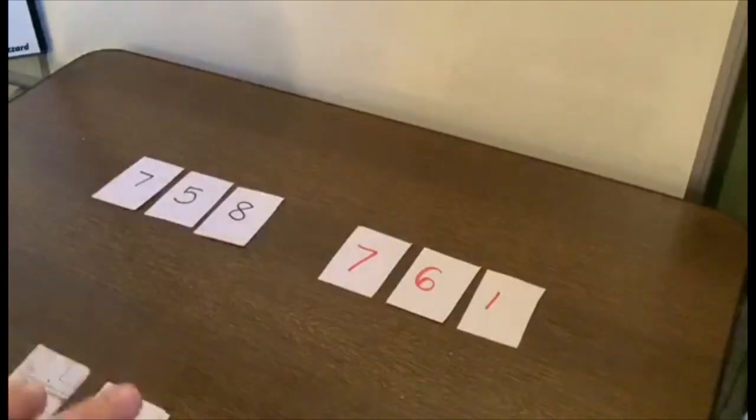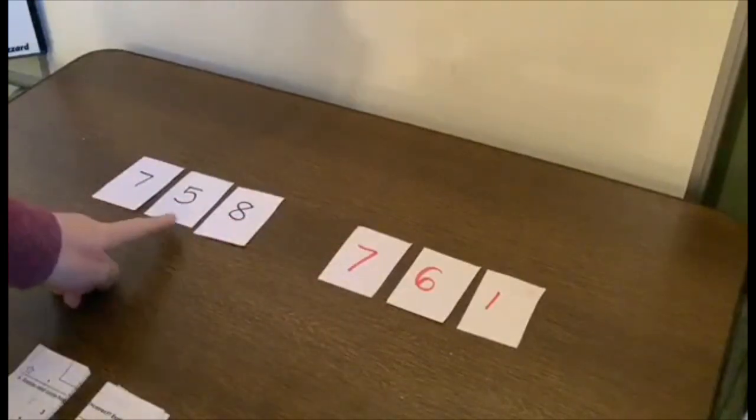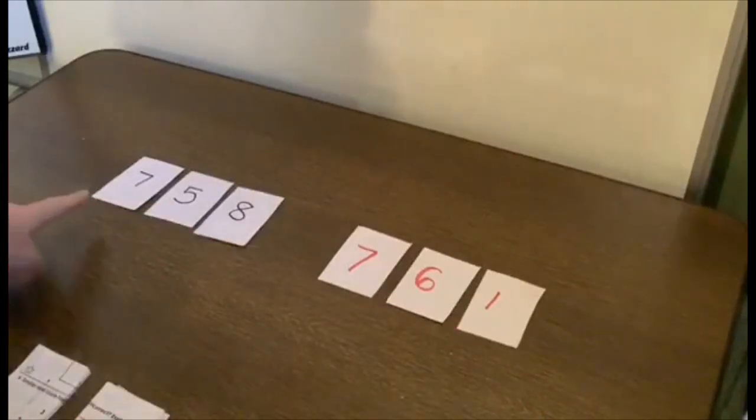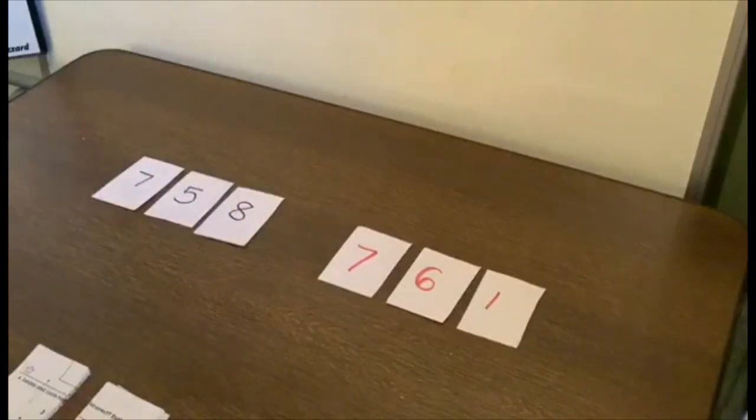Now if I leave them in that arrangement, I have to decide which number is the greater number, which one's the smaller number. So I'd say that if I keep it as this sequence, 758 is smaller than 761, or 758 is less than 761. I can then make myself some more numbers and do it in the same way. So this is a really simple activity that you can do at home, and you can practice your greater than and less than symbols.